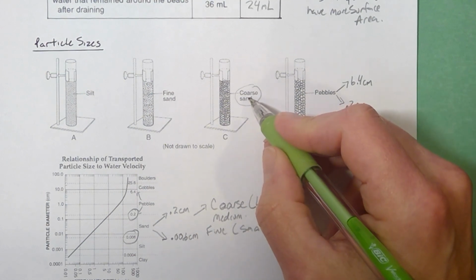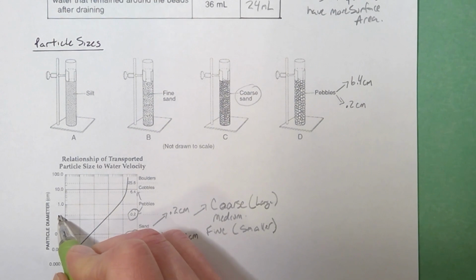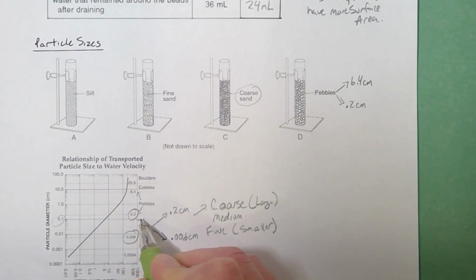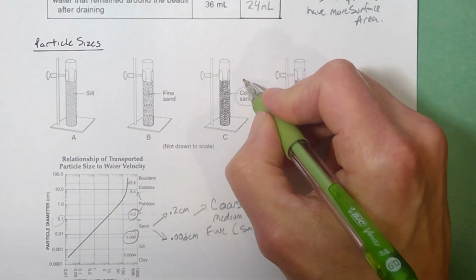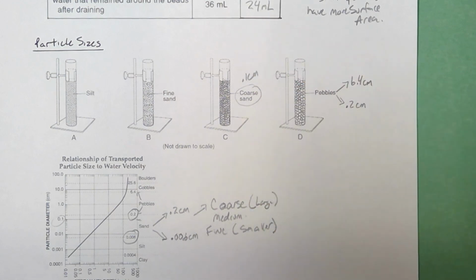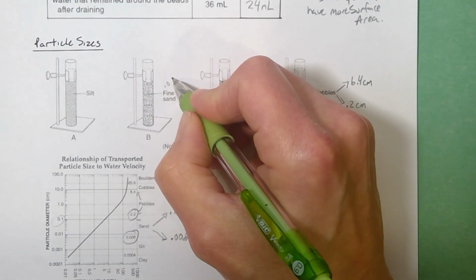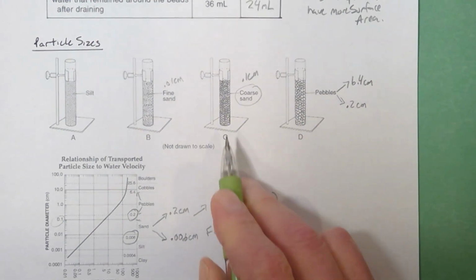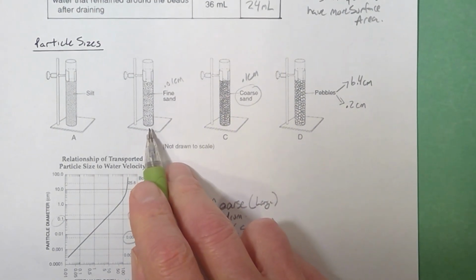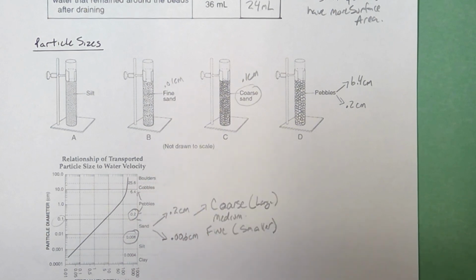So coarse sand here probably would be about 0.1, slightly below, so that one might be 0.1 centimeters. For fine sand, if I look here, the labeled line, fine sand could be 0.01 centimeters. So there's a lot more sand grains of fine sand than coarse sand.